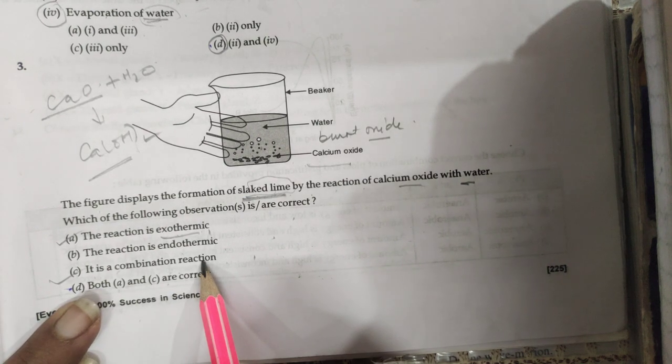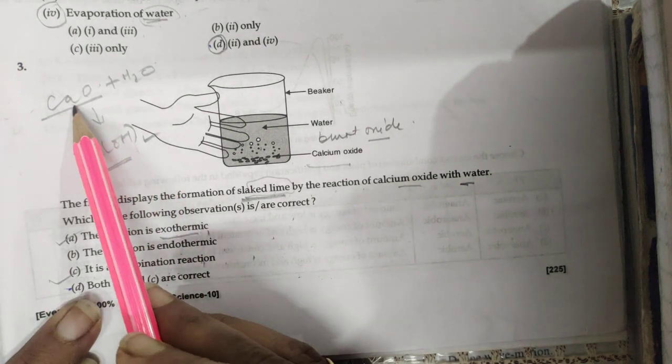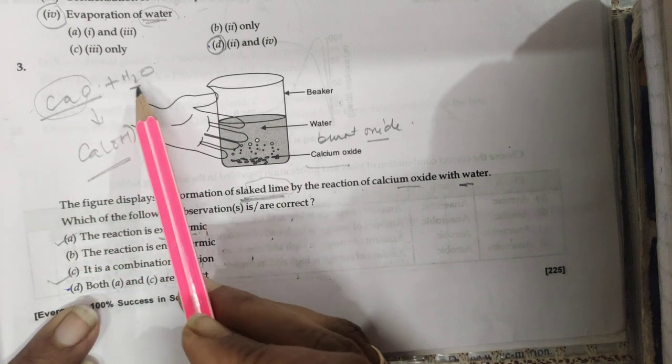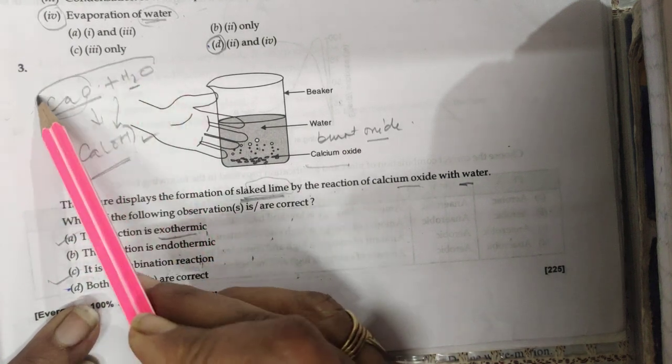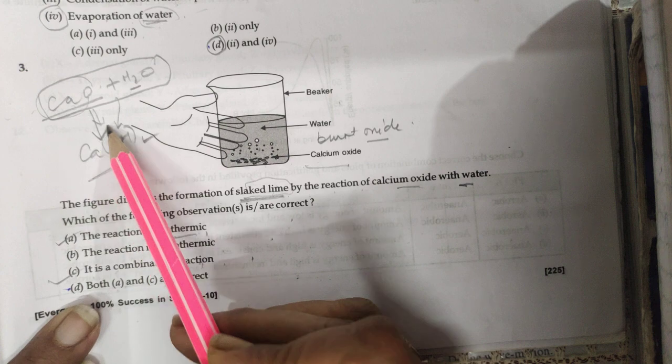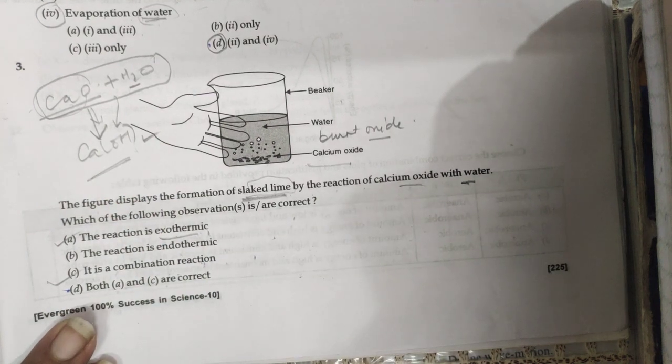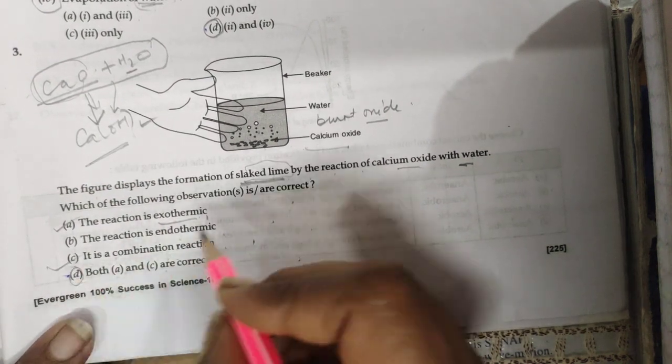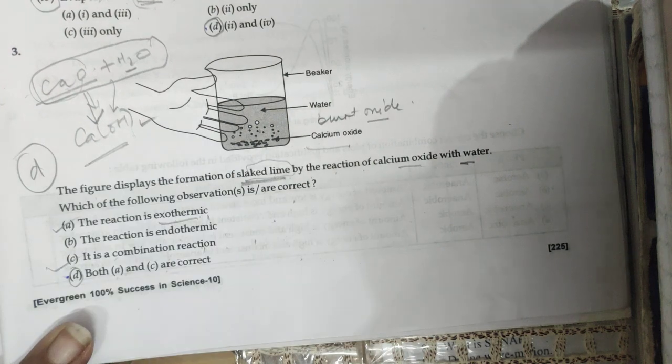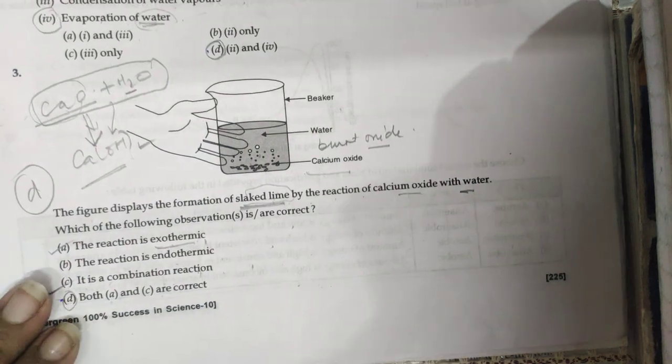And yes, it is which type of reaction? Combination reaction. Why? Because this combines with H2O to form this. So when all combines, this forms a combination reaction. So what is my correct answer? My correct answer is D. I hope this has helped you.